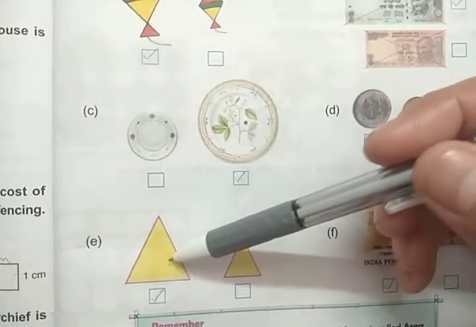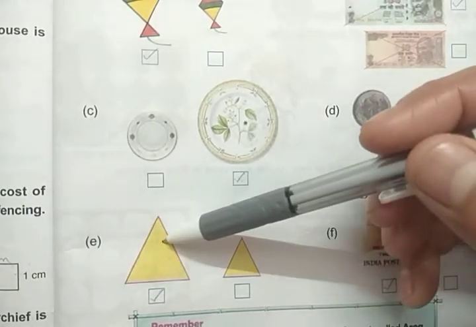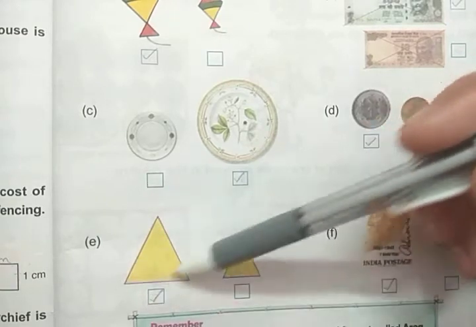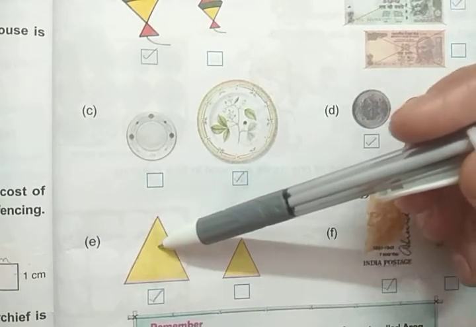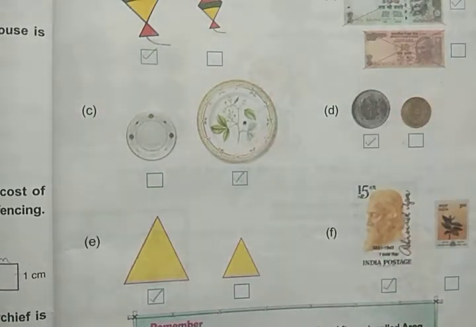So the measure of surface enclosed by a closed figure. What kind of figure is this? It is a closed figure, and how much surface it has enclosed, that is called area, right?